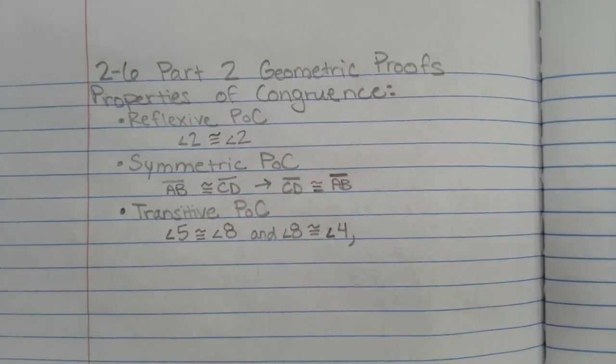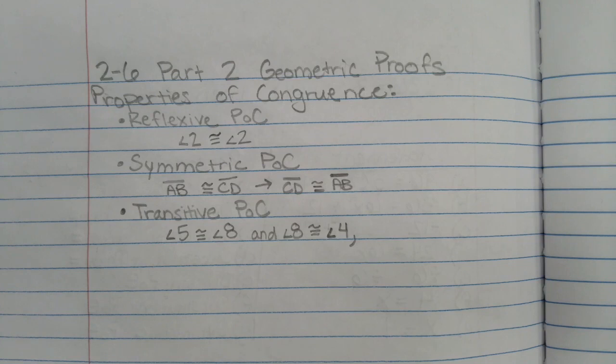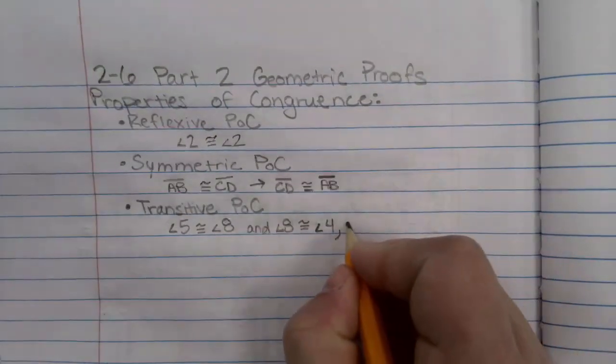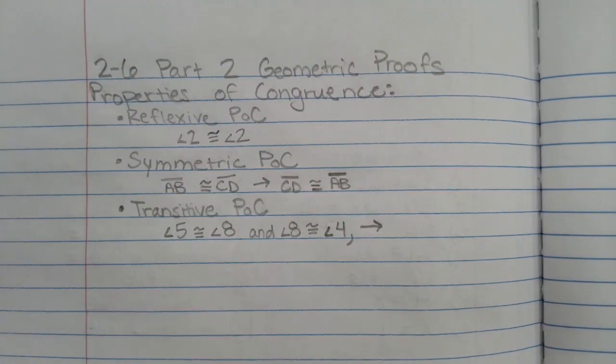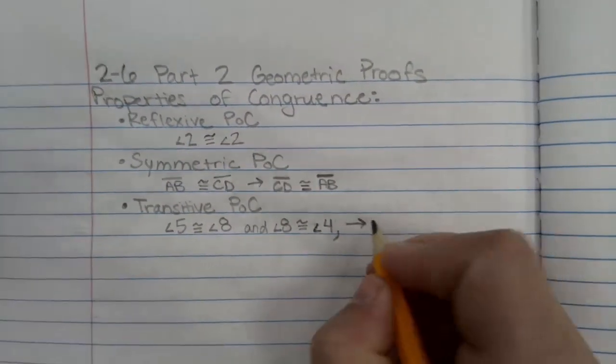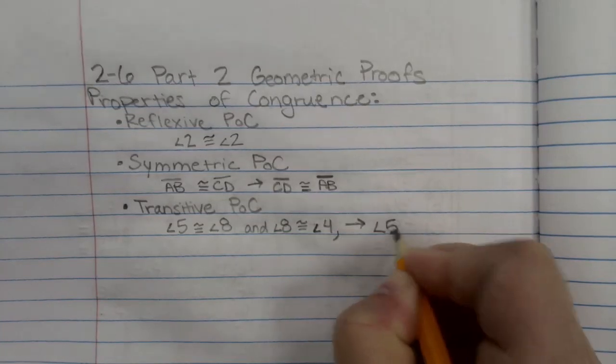So 5 is the same as 8, the angle names. Angle 8 is the same as angle 4. What do I know about all three of those angles? They're all the same because 5 is the same as 8, 8 is the same as 4. So we need to write a new statement, one that hasn't been stated yet. Which two have we not compared yet saying that they're the same? 5 to 4.